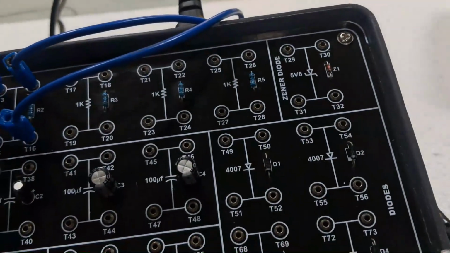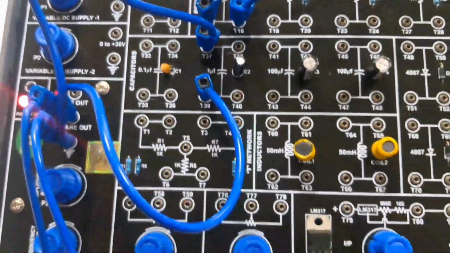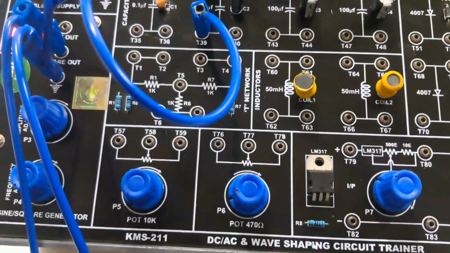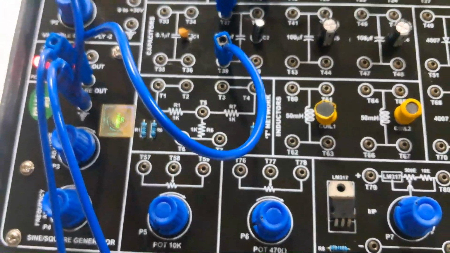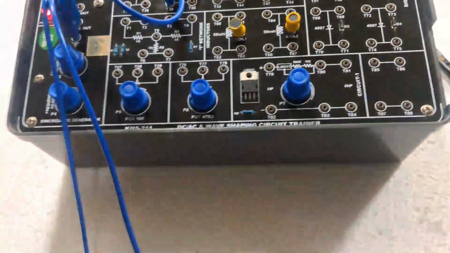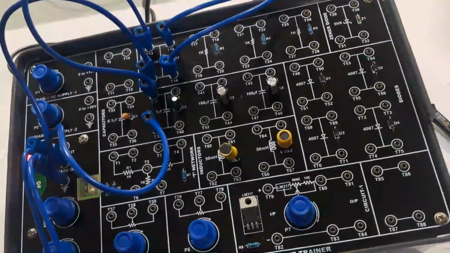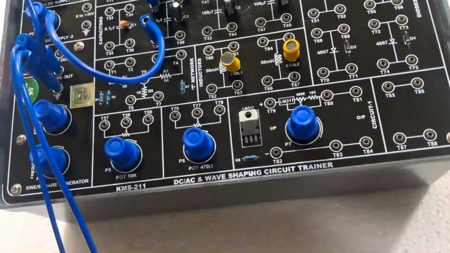So these 2 to 3 experiments I have shown in this video, but you can do many experiments. Like I have said earlier, Millman's theorem can be performed, superposition can be performed, maximum power transfer theorem can be performed. So various experiments can be performed by using the single kit.